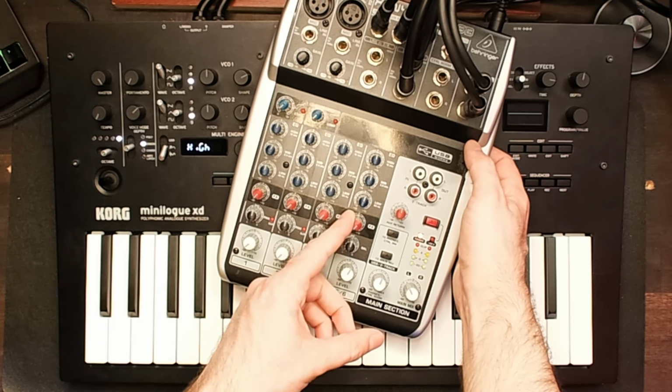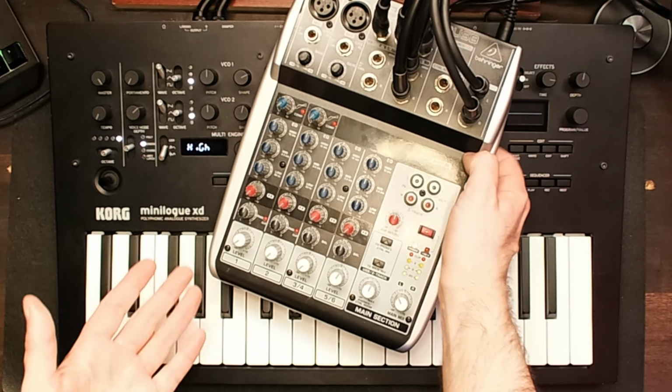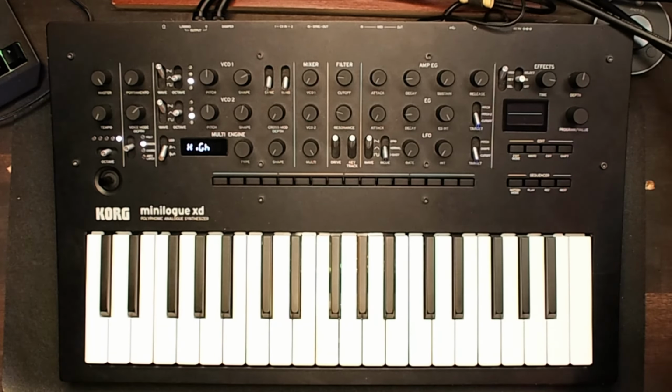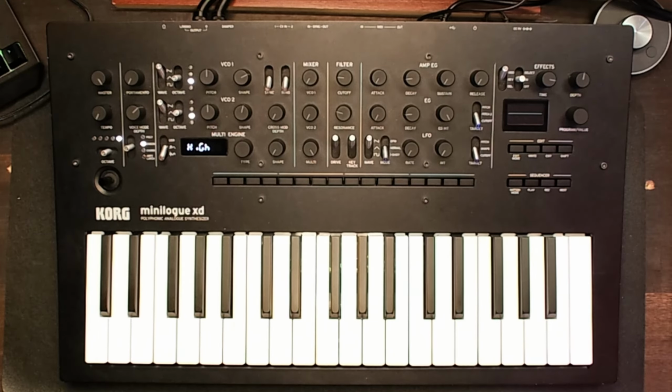And I didn't really use any other processing on this. I'm not overdriving this or anything like that. It's nice and clean, but that EQ does help to kind of steer the sound into the right direction.